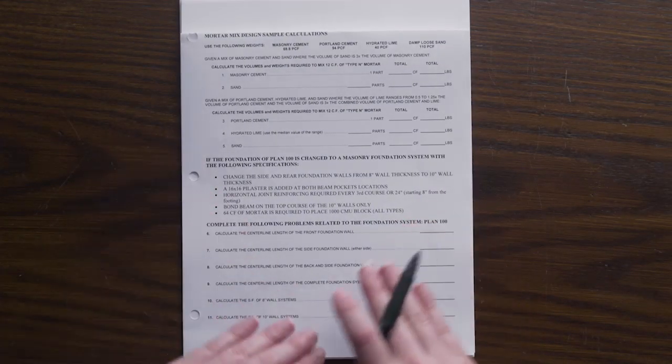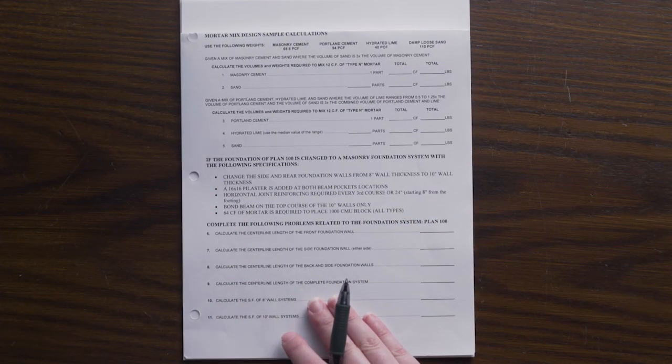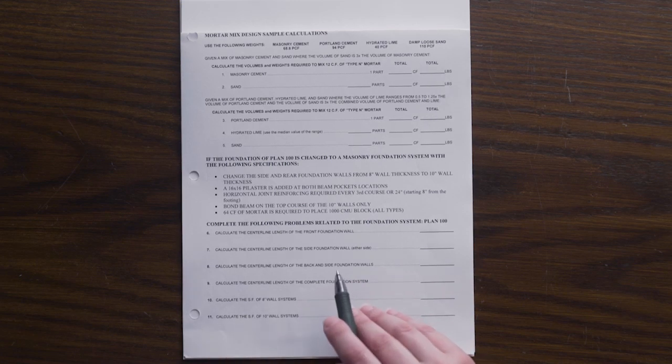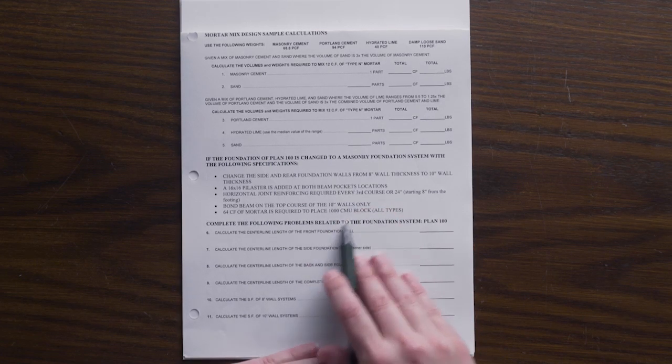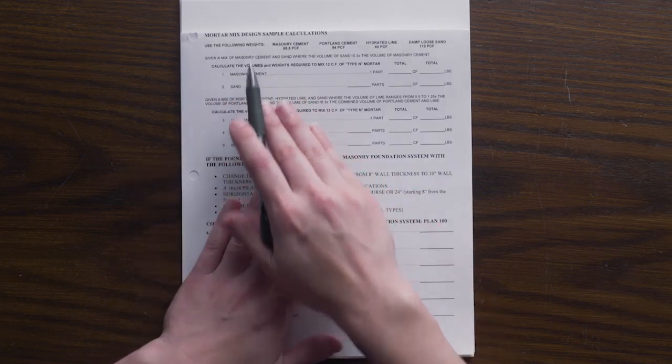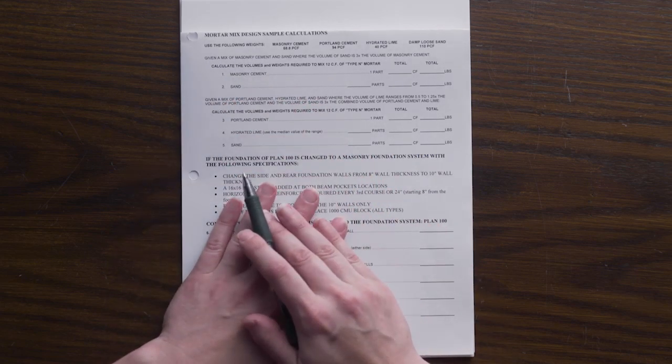This sample problem will cover mortar mix design as well as masonry calculations for Plan 100. Standard Plan 100 has a concrete foundation, but we are going to replace it with a masonry foundation for the second portion. But starting off, we're going to look at our mortar mix design sample calculation.